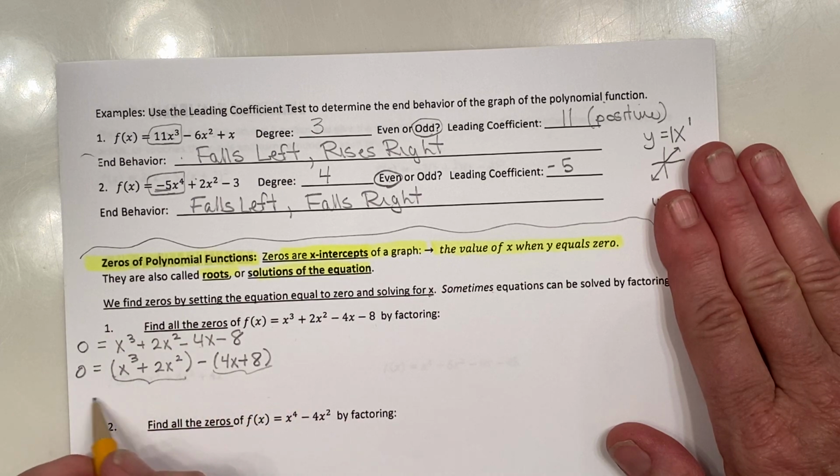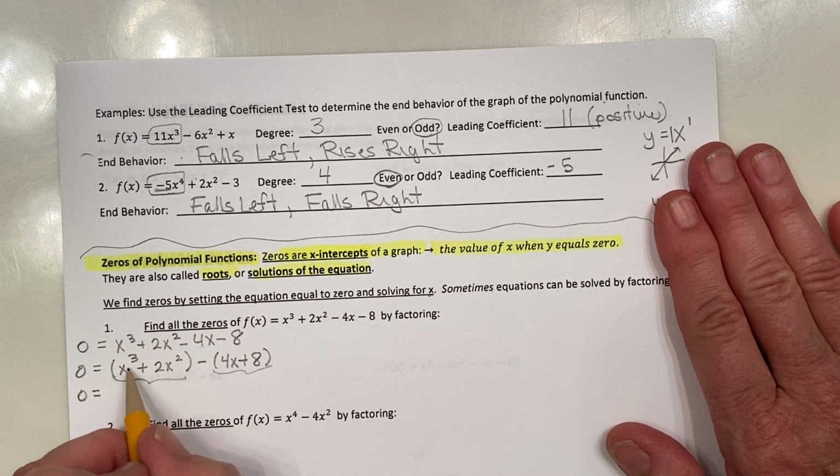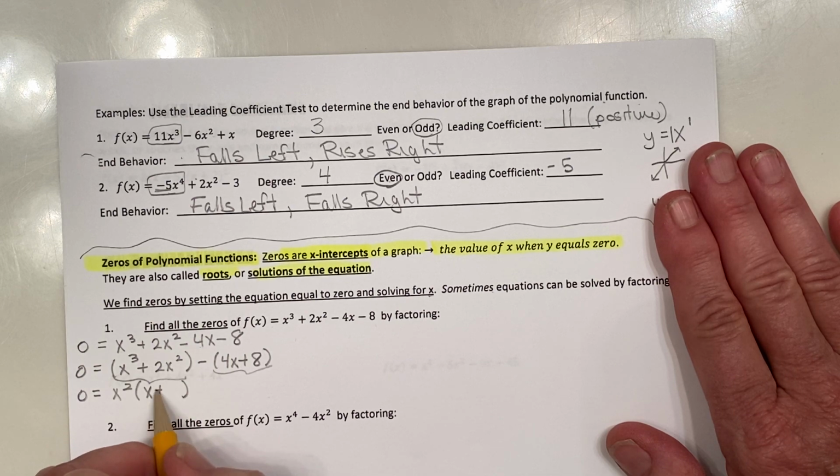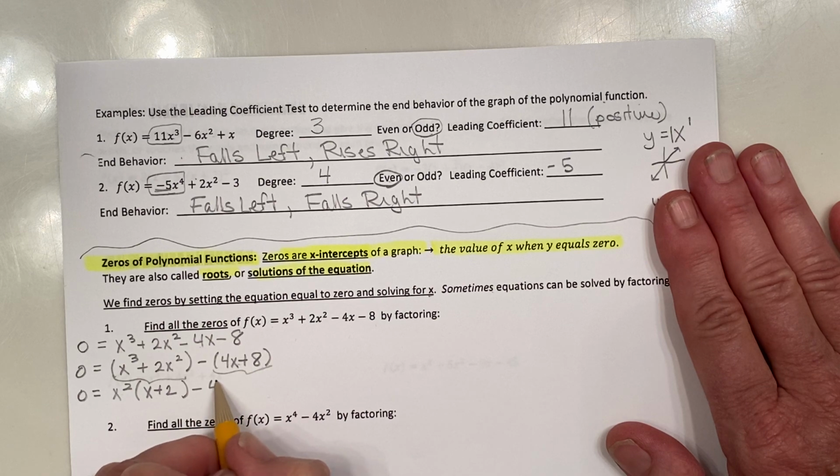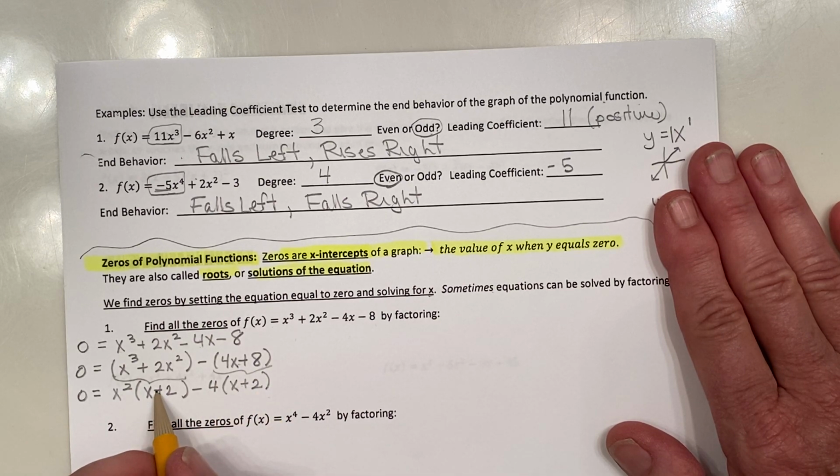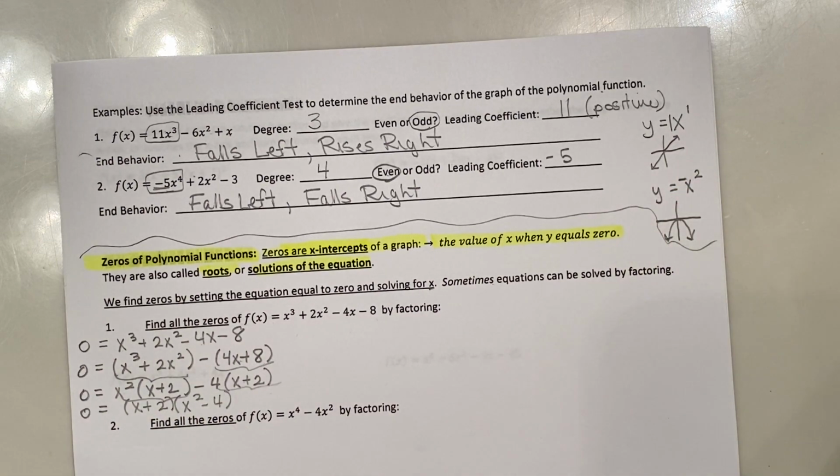All right, let's take out the common factor. So don't forget the 0 equals. x squared comes out, and I'm left with x plus 2. Check by distributing. Over here, take out a 4. Well, success, I have the same parenthesis. So let's factor out the x plus 2, and I'm left with x squared minus 4 in the second parenthesis.